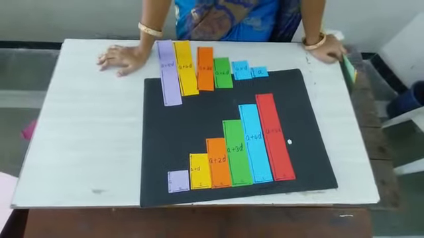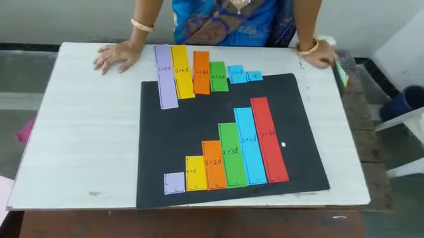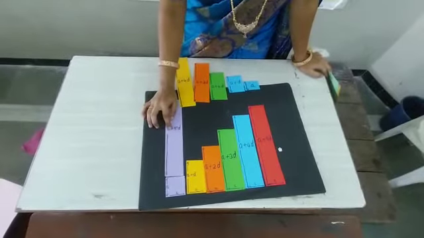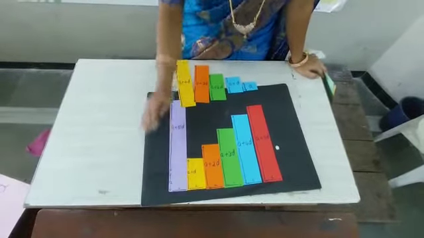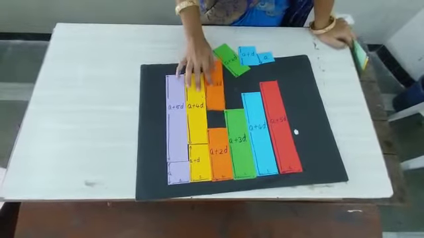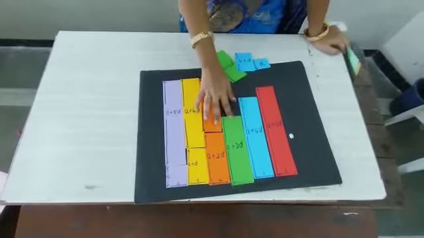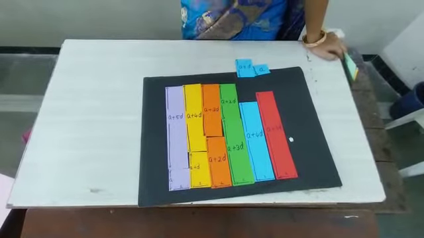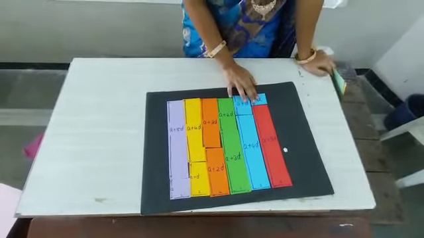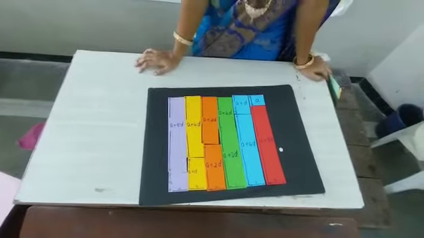If I join the remaining part of the strips, going in descending order now: A with A plus 5D, A plus D with A plus 4D, A plus 2D with A plus 3D, A plus 3D with A plus 2D, A plus 4D with A plus D, and A plus 5D with A.